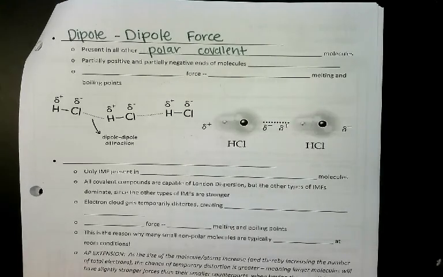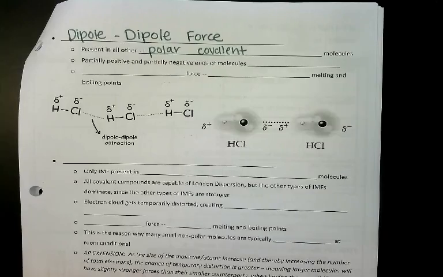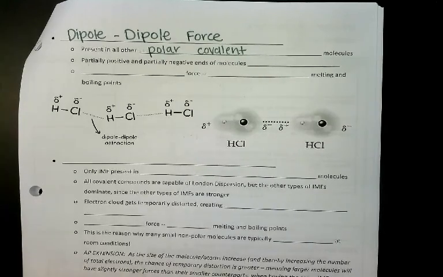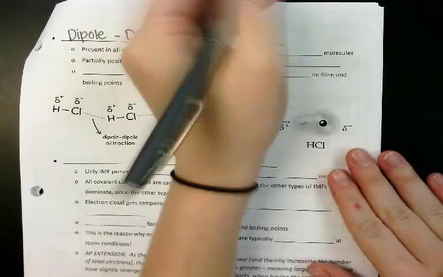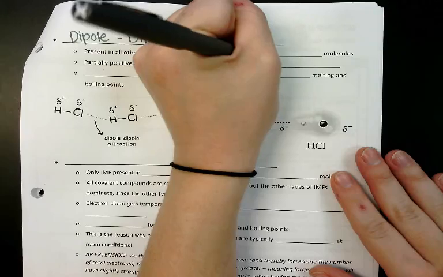Okay? Remember, polar covalent molecules have permanent dipoles. We call them permanent because one atom is pulling the electrons away from another permanently because they're different in electronegativity. Okay, so partially positive and partially negative ends of molecules attract. Okay, these are permanent dipoles, permanently being pulled.